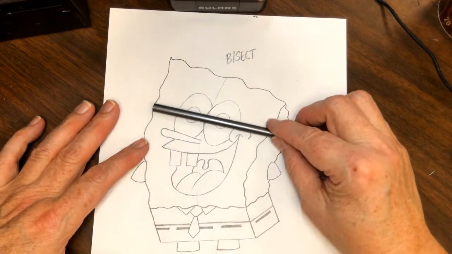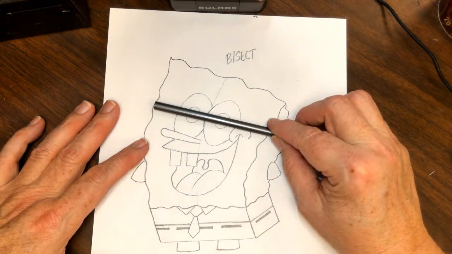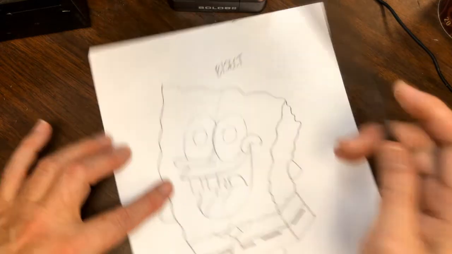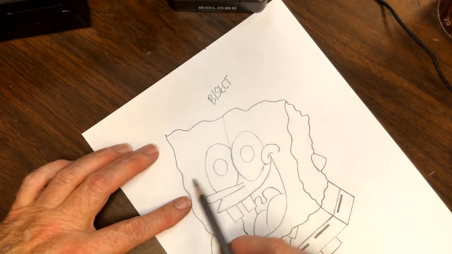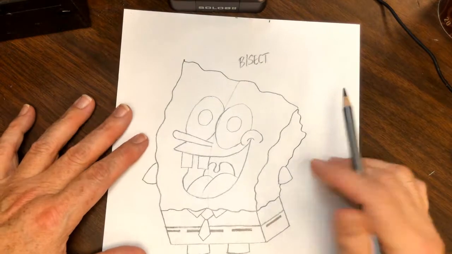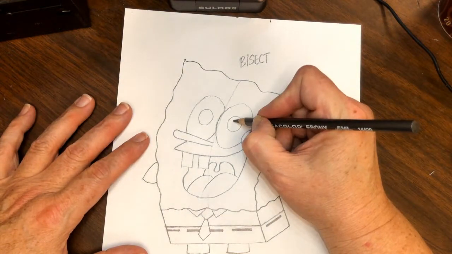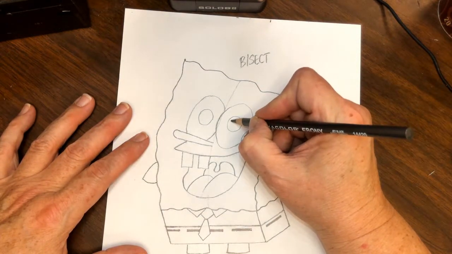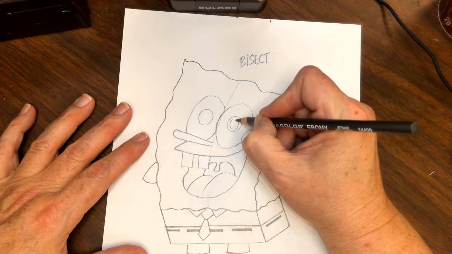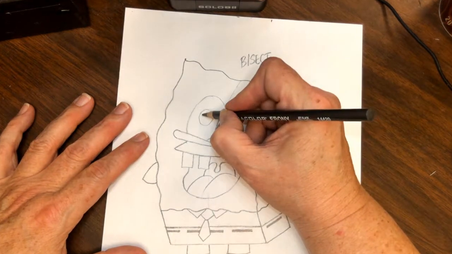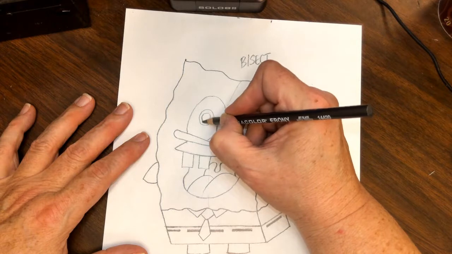Try to make them kind of even across like that. If you have to, you can draw a line across there if you want to. No big deal. Okay? Then we can also draw our other circle inside that.